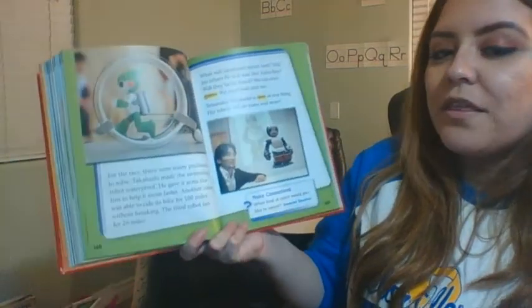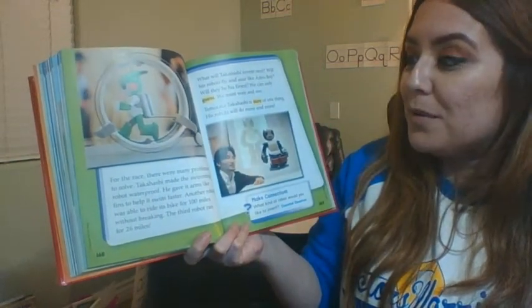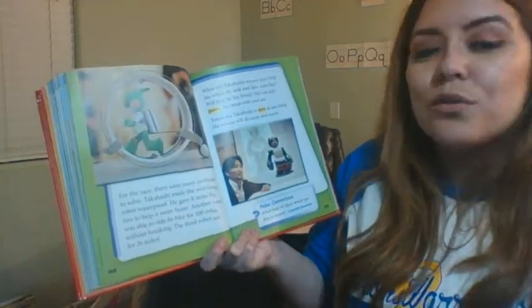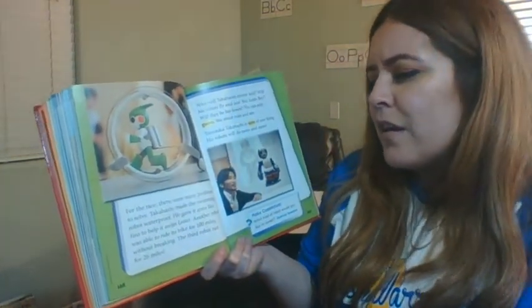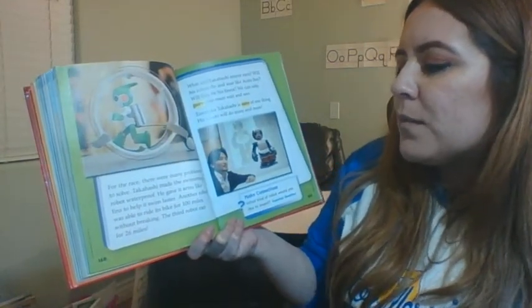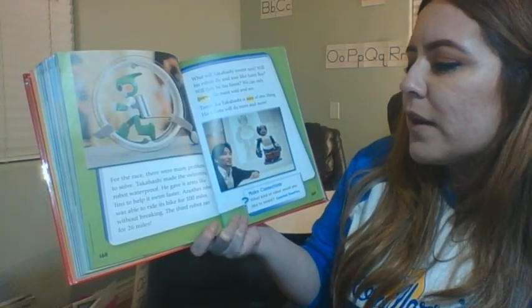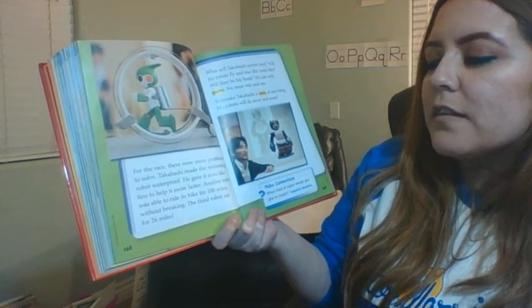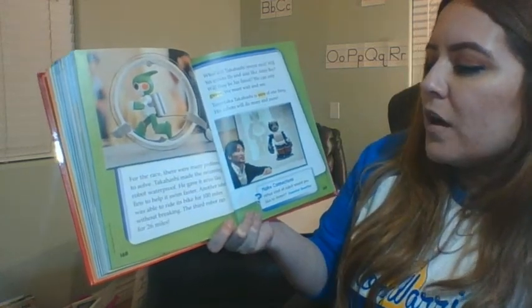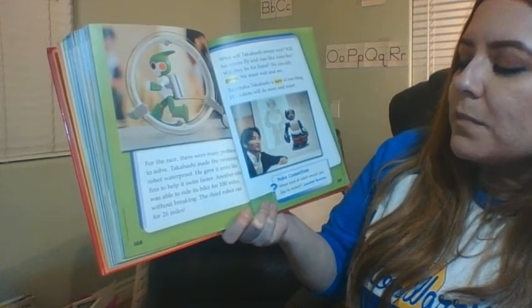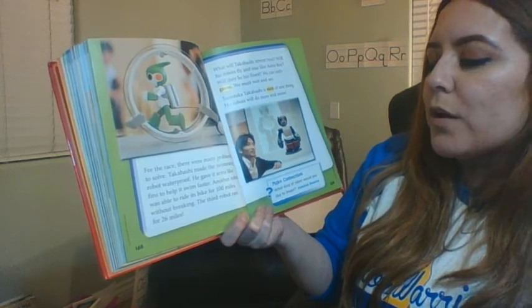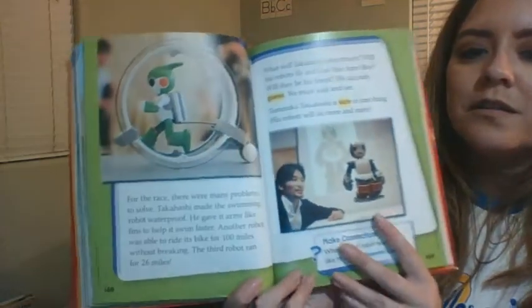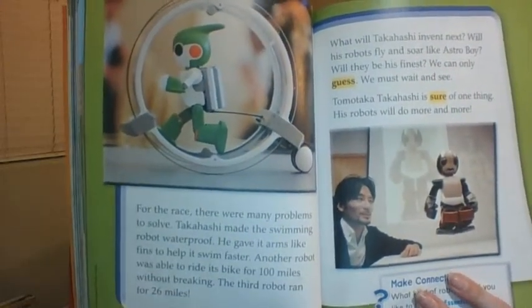For the race, there were many problems. Here we go. Problems. I wonder what his solutions are going to be. For the race, there were many problems to solve. Takahashi made the swimming robot waterproof. He gave it arms like fins to help it swim faster. Another robot was able to ride its bike for 100 miles without braking. The third robot ran for 26 miles. Whoa.